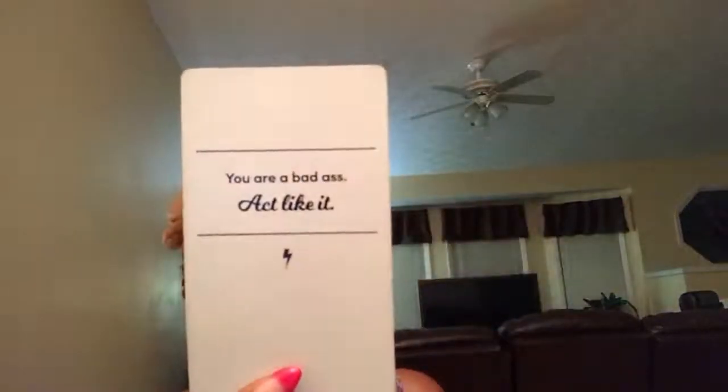Now, with that being said, let's go to my wonderful Leos. Okay, Leos, your message today is you are giving away your power, okay? You are giving away your power. It is saying you are a badass. You need to act like it, okay? You're giving away your power. You are a badass, my love. You need to go on and you need to act like it, okay?